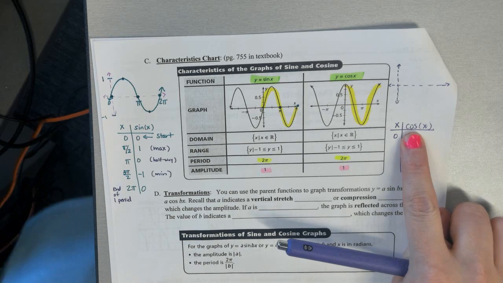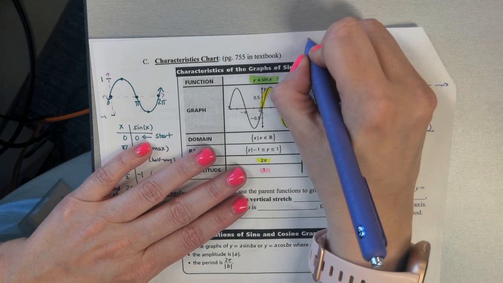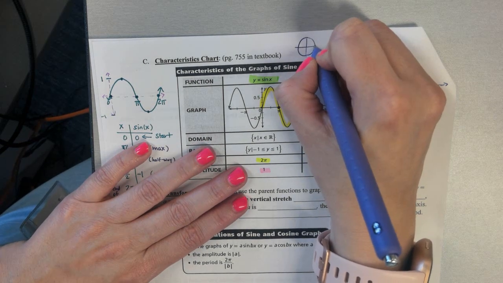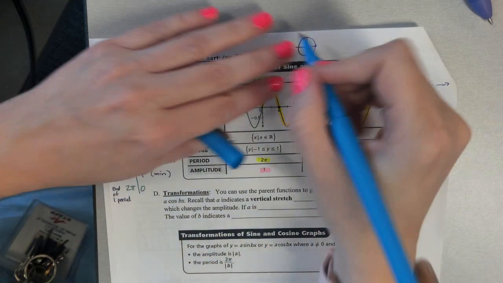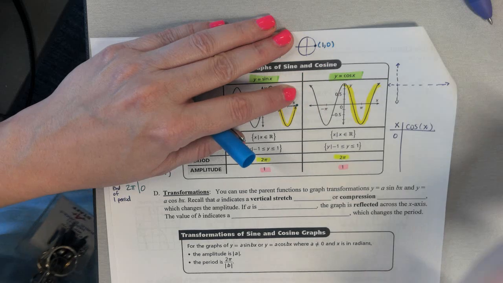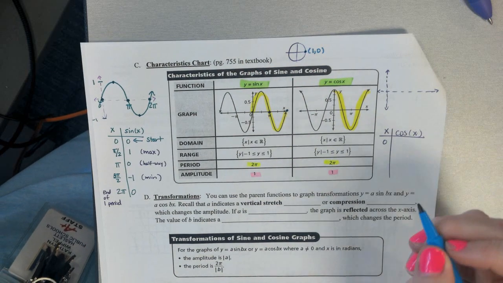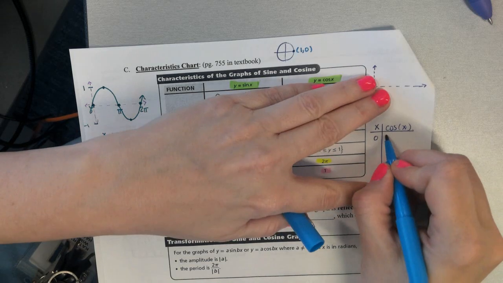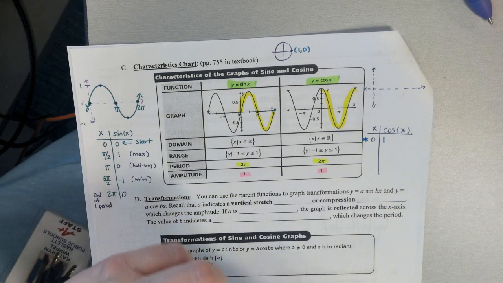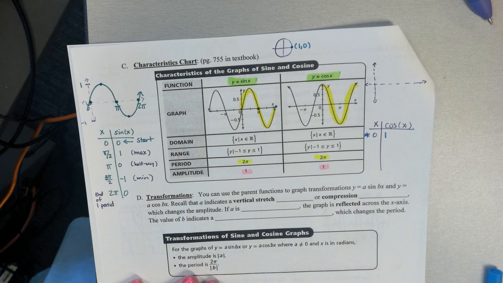So if I were to do the cosine of 0, again, we're going to think of this. Here is 0. At 0, what's my point? 1, 0. So at 0, what should the cosine be? 1. Okay? So this is where we start. Now, if the period is 2 pi, where am I going to end?